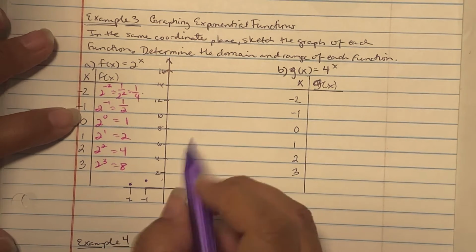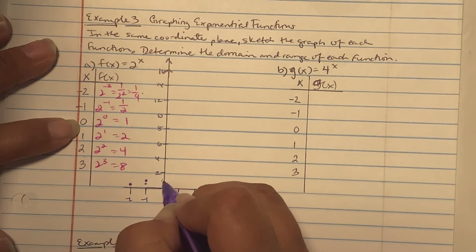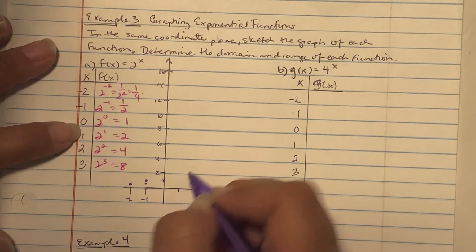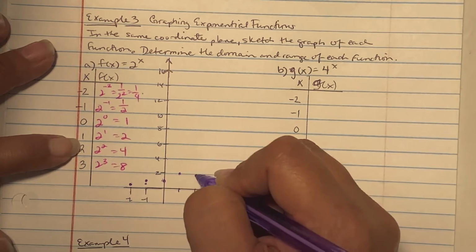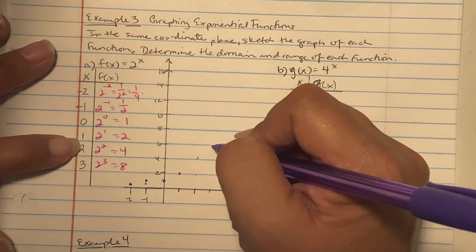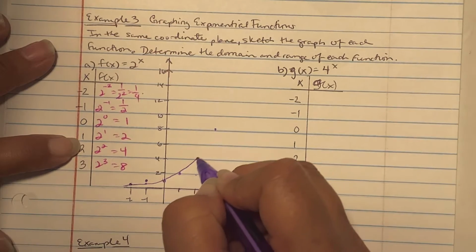When x is 0, we're at the 1. When x is 1, we're at 2. When x is 2, we're at 4. When x is 3, we're at 8. So this is our f of x equation.